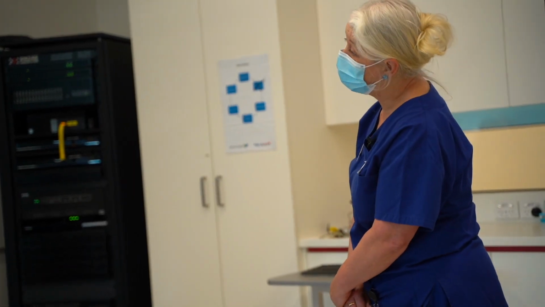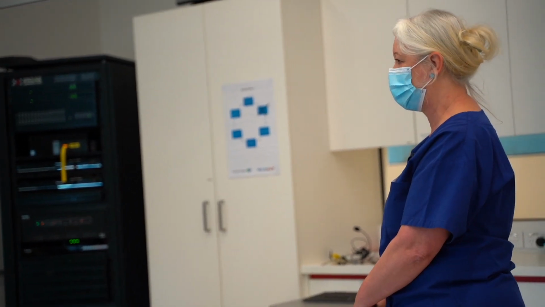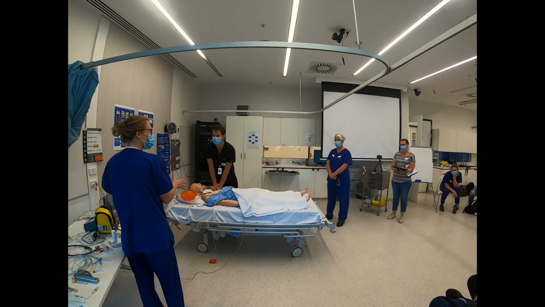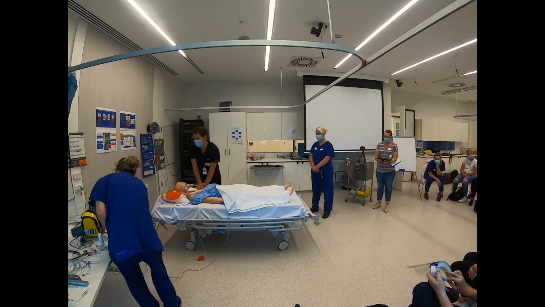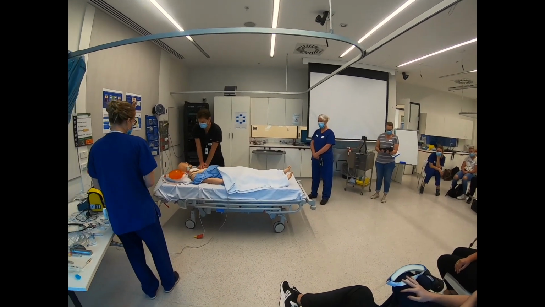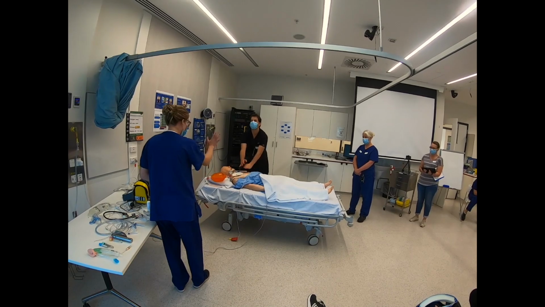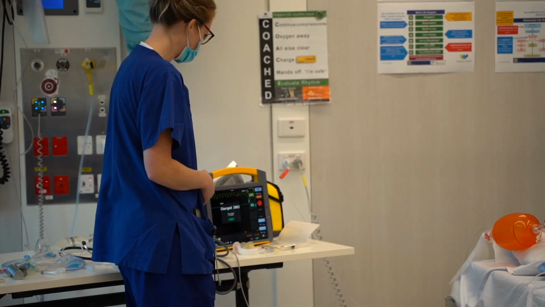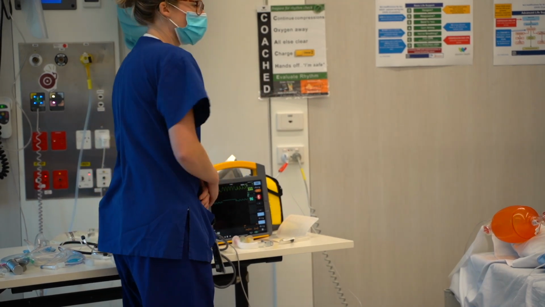Okay, can you please do another rhythm check, Sophie, and be ready to recommence CPR afterwards, Gareth, if need be. Okay, so compressions continue. All else stand clear. Oxygen away. I'm charging. 200 joules. Okay, top, middle, and bottom. Okay, hands up. I'm set. So can you please disarm? It's a non-shockable rhythm. Gareth, can you please check a pulse?